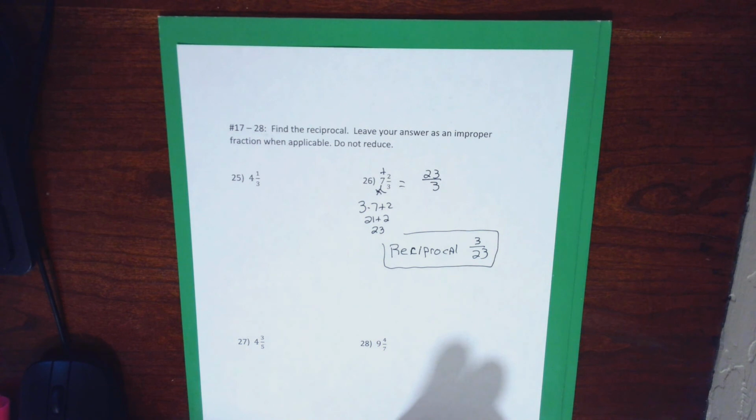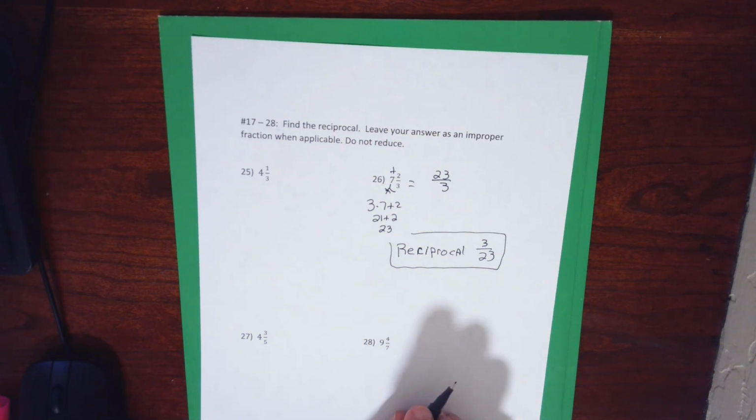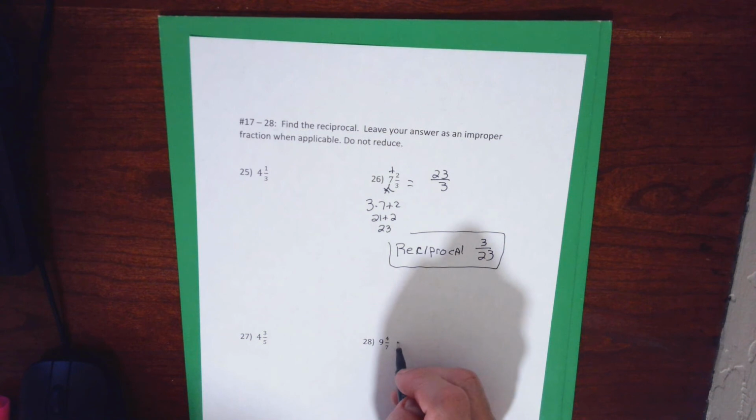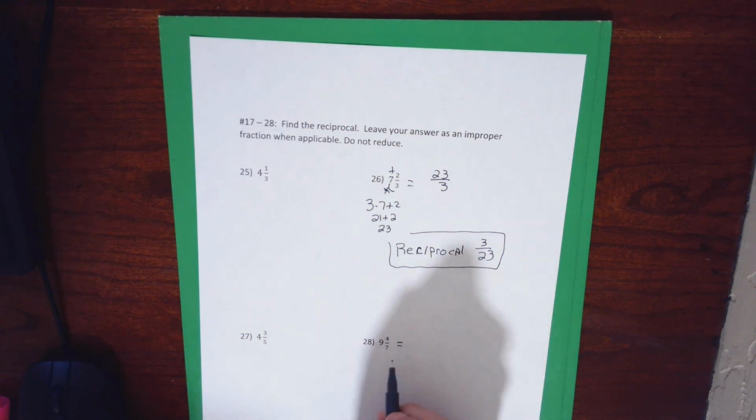And then last one, and then we'll do a part 2 to this video. So for 28, I need to make this into an improper fraction. I'm going to go 7 times 9 and plus 4. So times and plus. 7 times 9 is 63. 63 plus 4 is 67.